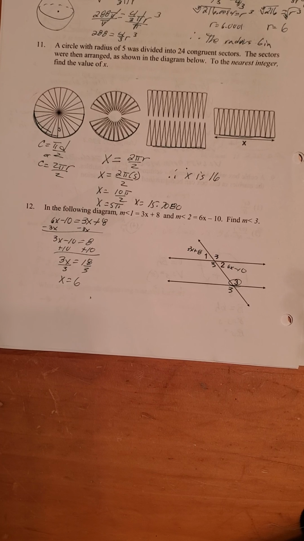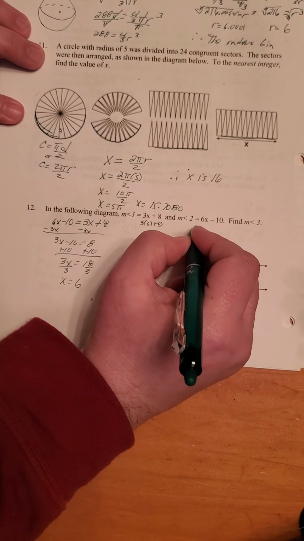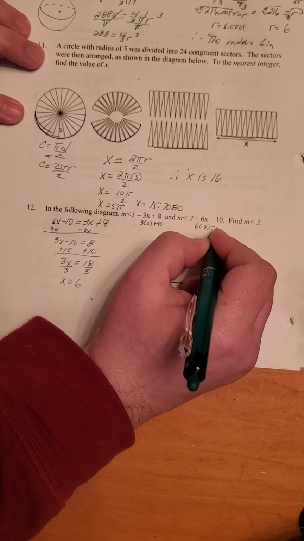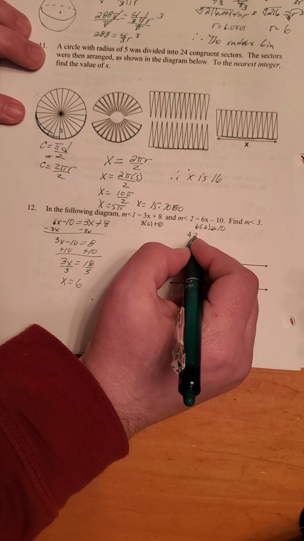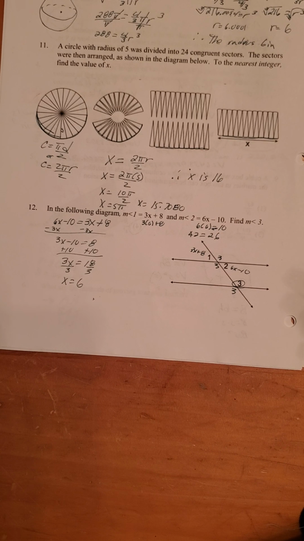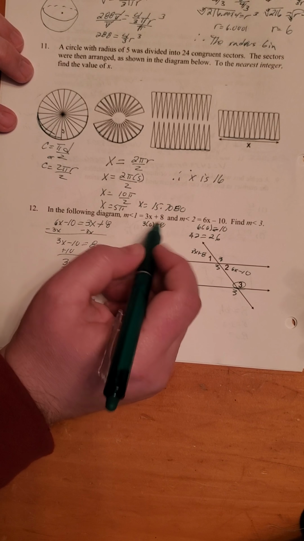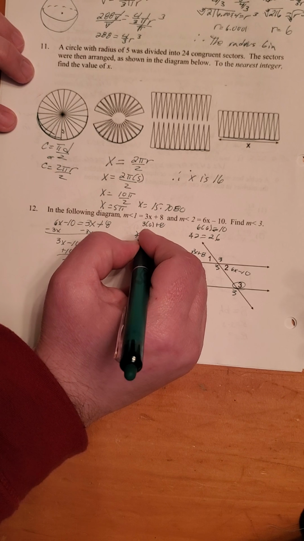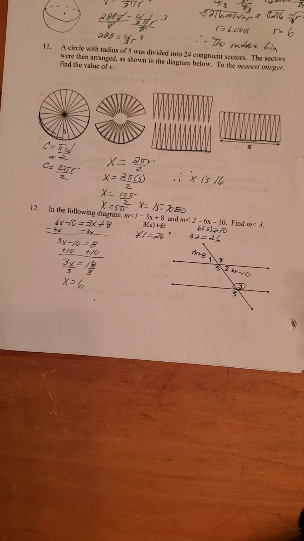So now we can plug those into each of these. 3 times 6 plus 8, 6 times 6 minus 10. 6 times 6 is 36, minus 10 is 26. So angle 1 should also be 26, but we always want to try it. And so we get 3 times 6, which is 18, and 18 plus 8 is also 26. So that's angle 1 and 2.